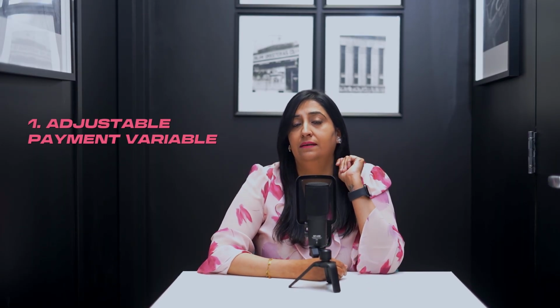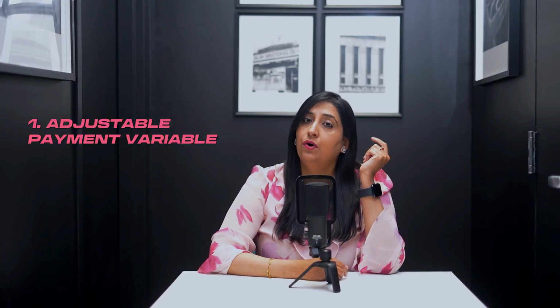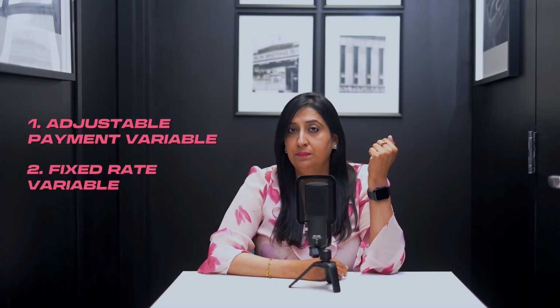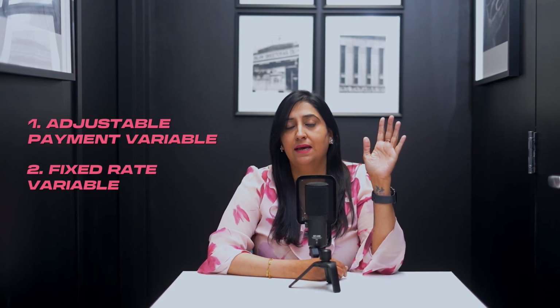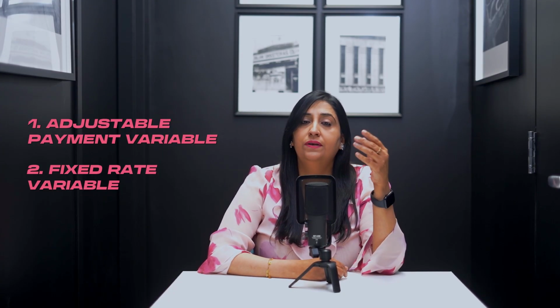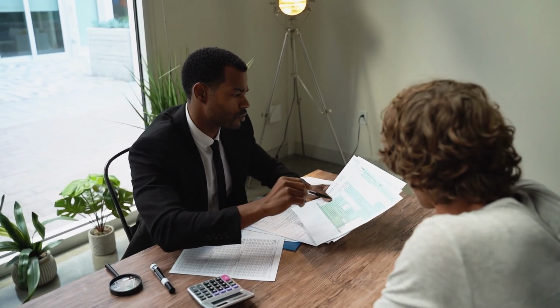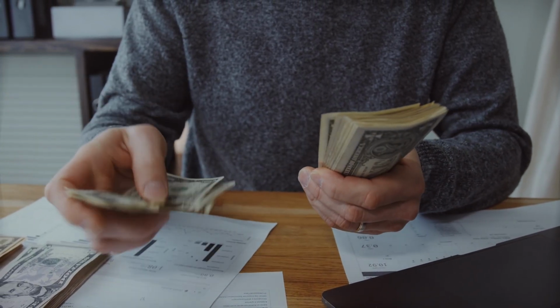A variable mortgage moves with the Bank of Canada's overnight rate. When the Bank of Canada raises rates, your mortgage rate increases. When the Bank of Canada cuts rates, your mortgage rate decreases. There are two main versions. The first is an adjustable payment variable, where your payment changes when rates change. The second is fixed payment variable, where your payment stays the same, but more of your payment goes toward interest when rates rise.